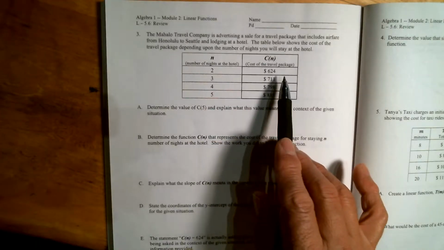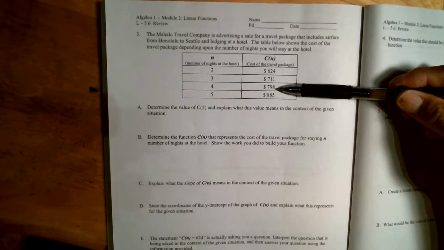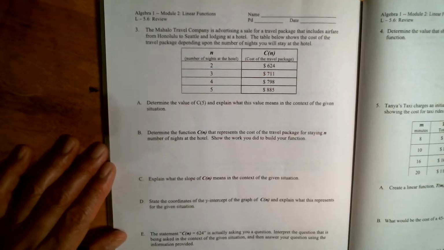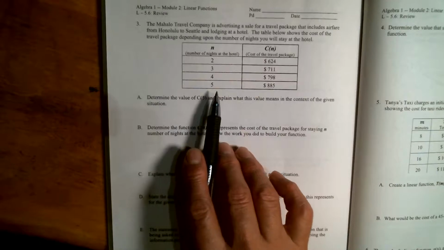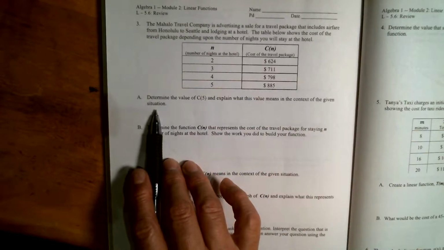C of N, the cost of the travel package, are these figures: 624, 711, 798, and 885. So A asks us, determine the value of C of 5 and explain what this value means in the context of the given situation.